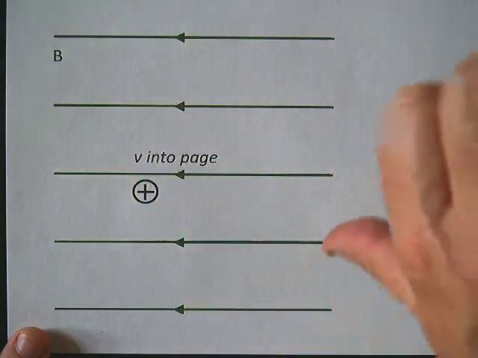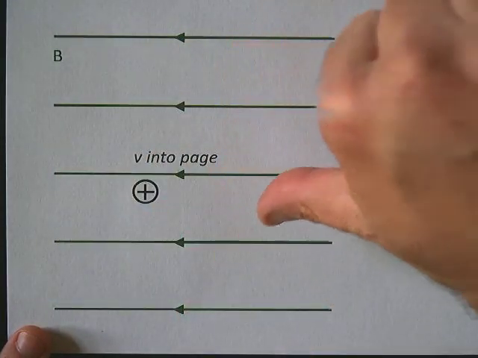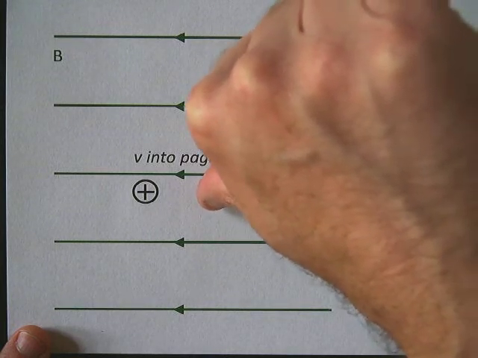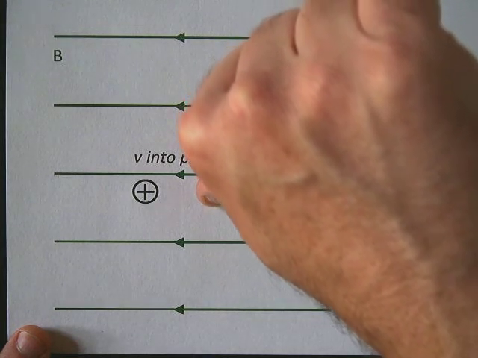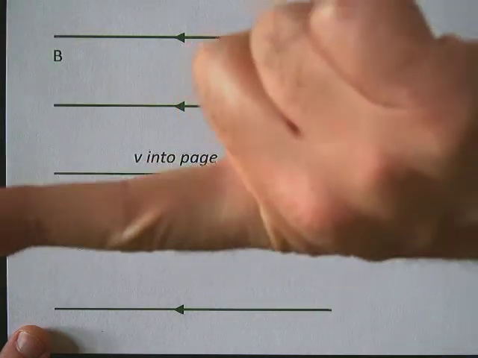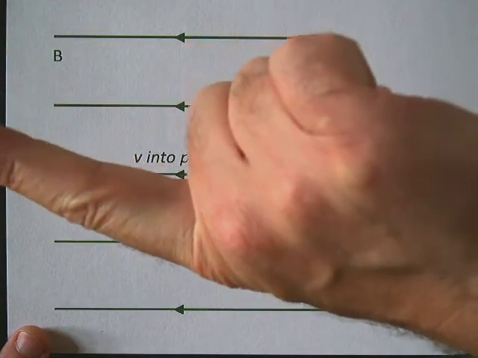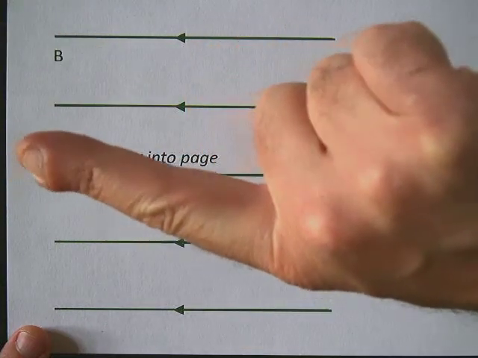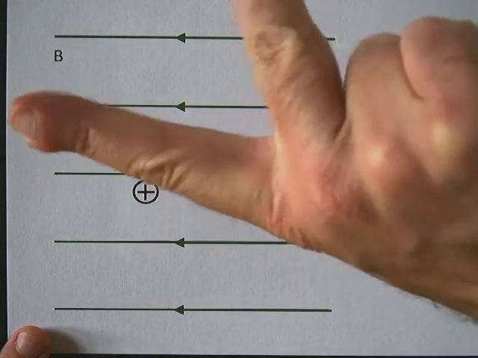Here's another one. Okay, so this is a little hard to see because my hand's kind of getting in the way, but my thumb is going to go into the page to indicate the velocity. My index finger will point in the direction of the magnetic field.